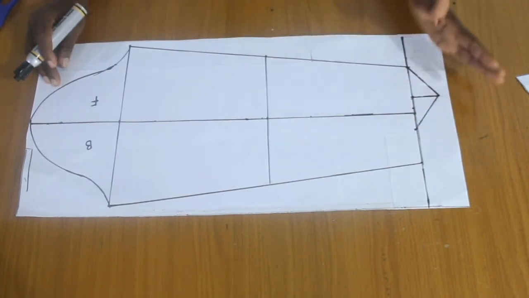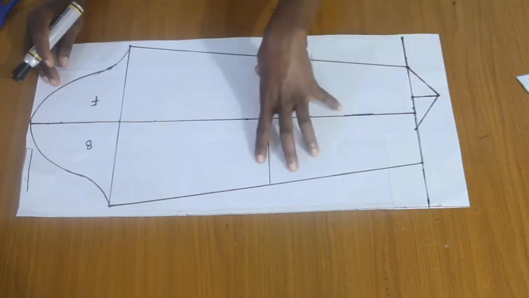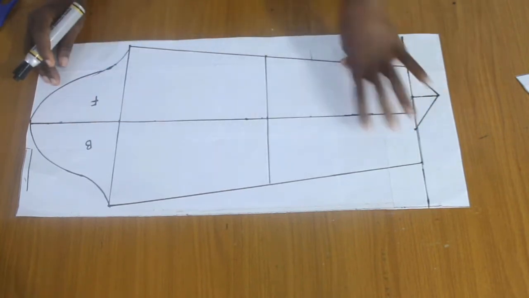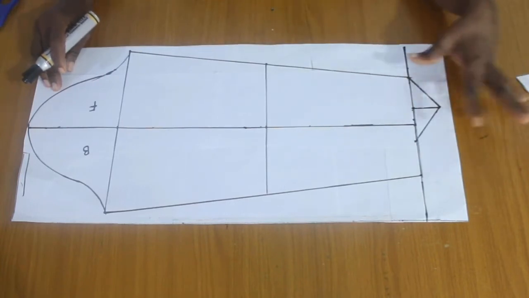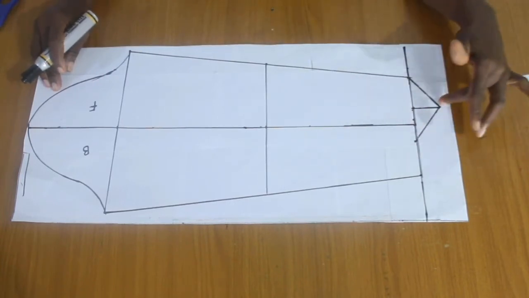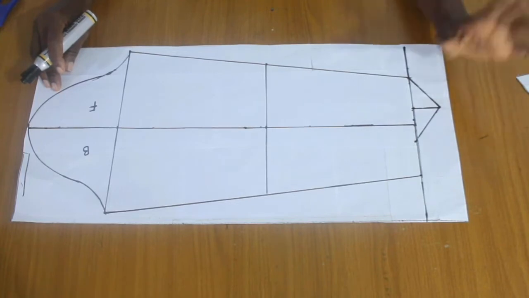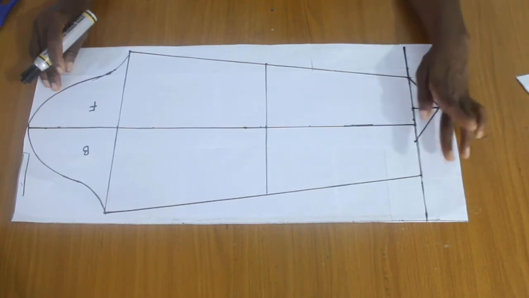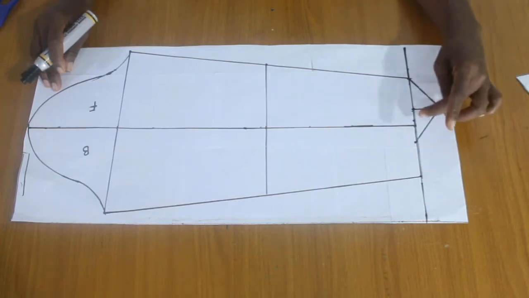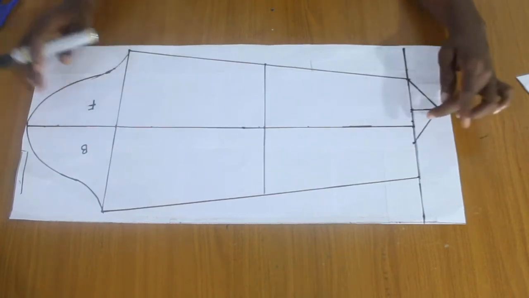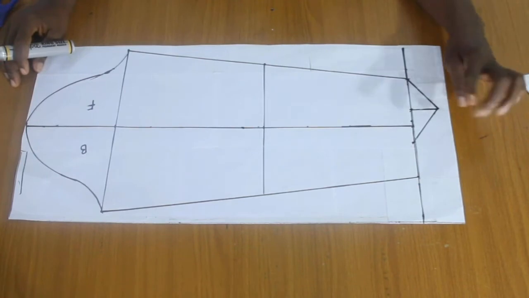I'm always using letters to label the sleeve pattern because there are lots of details to be memorized. So let's just use 4 points, A, B, C, and D. You mark 2 inch from your outer seam. You call that A. Remember the sleeve pattern video.